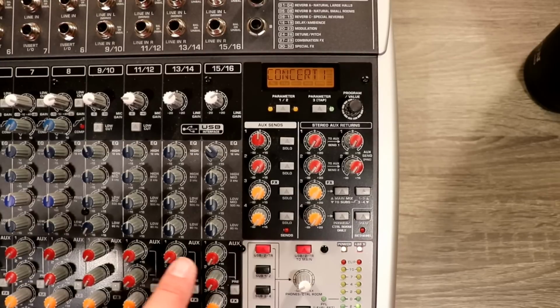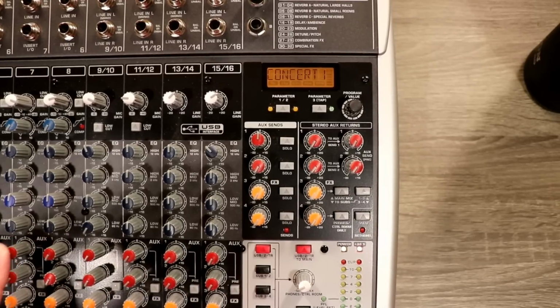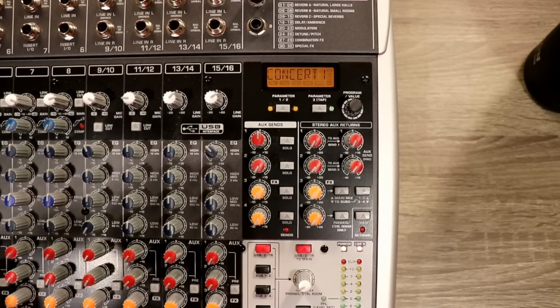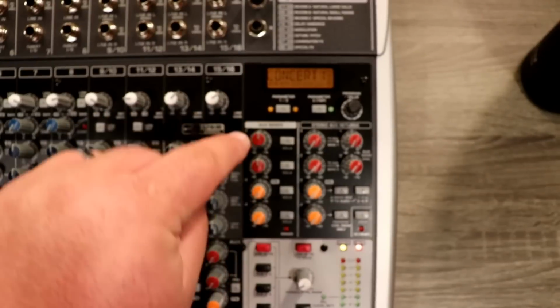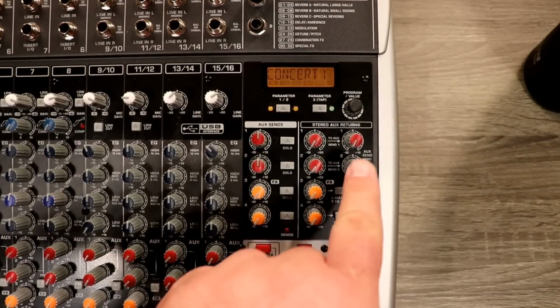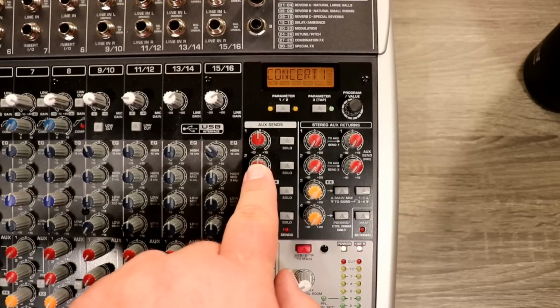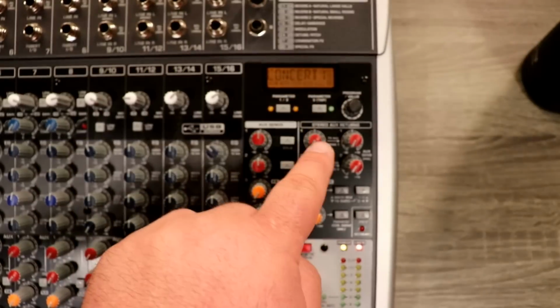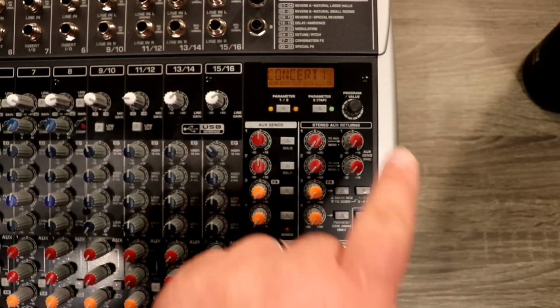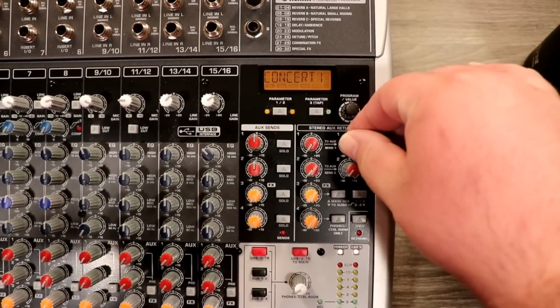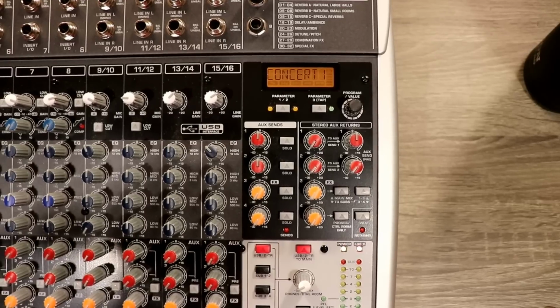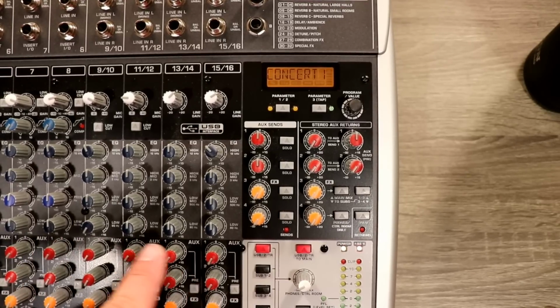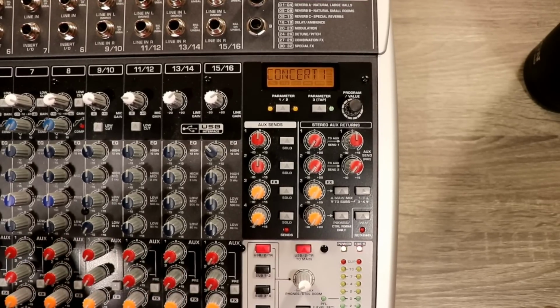Well, I can't use the aux 1 mix for my effects. What I have to do is use the aux 2 mix to mix the effects level. Stay with me here. Then I send aux 2 off to the effects processor, and then I patch the effects processor back into stereo aux return 1, and then I use this volume level monitor here to send that back to aux 1. Is your head turned around yet?